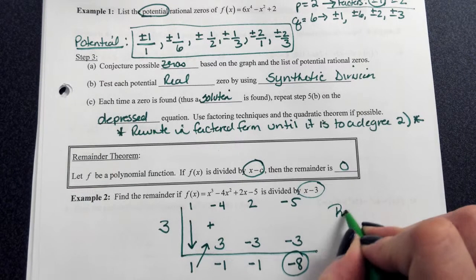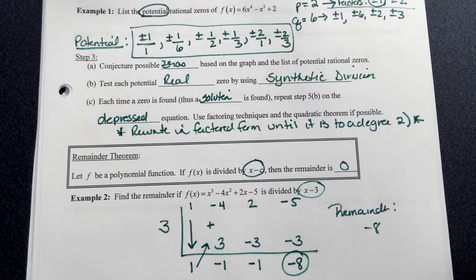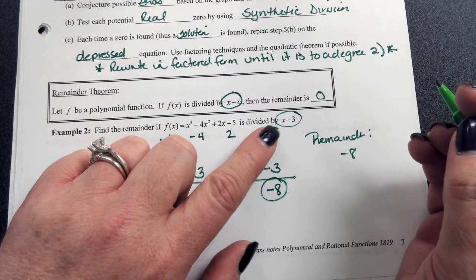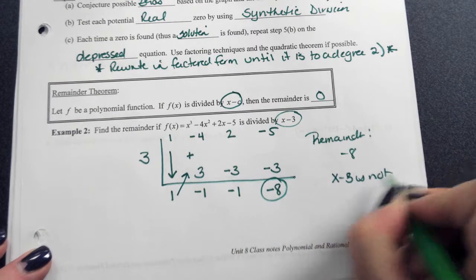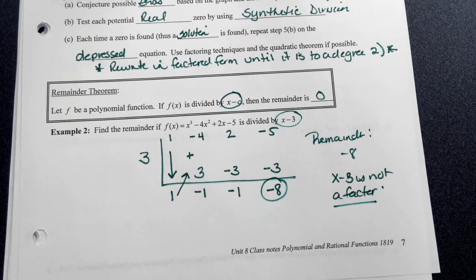So what is your remainder? Now let me ask you this: is x minus 3 a factor? No. So x minus 3 is not a factor. It can only be a factor if the remainder is 0. So I know then that 3 is not going to be a solution to this particular equation. Okay? We'll talk about some more of that in a minute. Any questions on how you can find the remainder and know whether or not it's a factor?